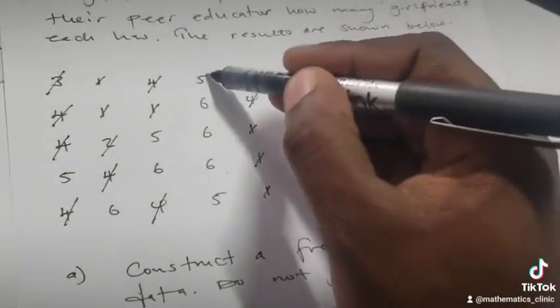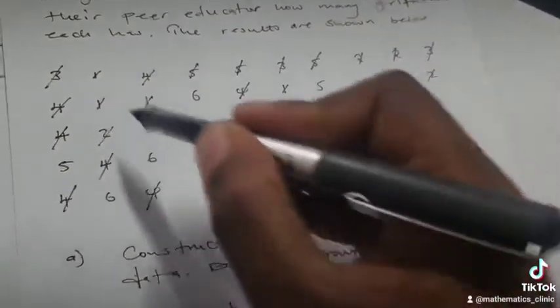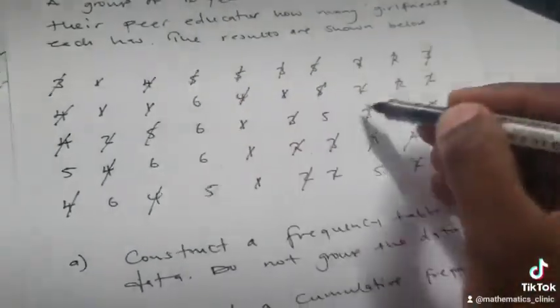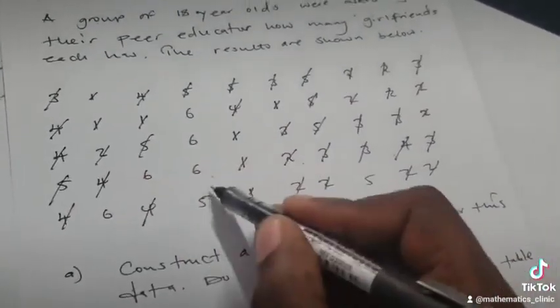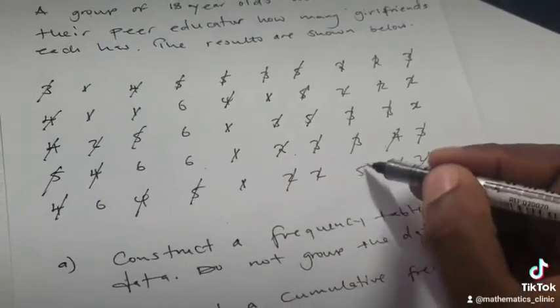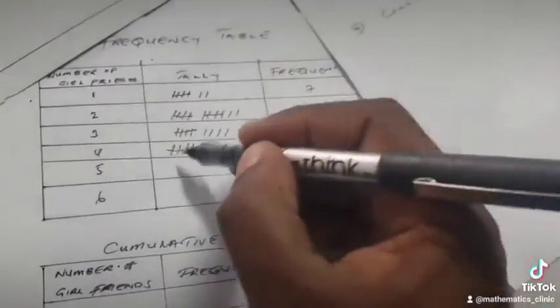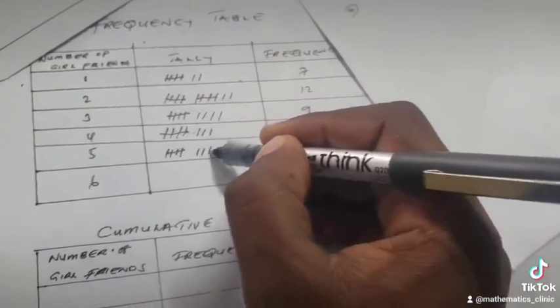Those who have 5 girlfriends: 1, 2, 3, 4, 5, 6, 7, 8, 9. There are 9.